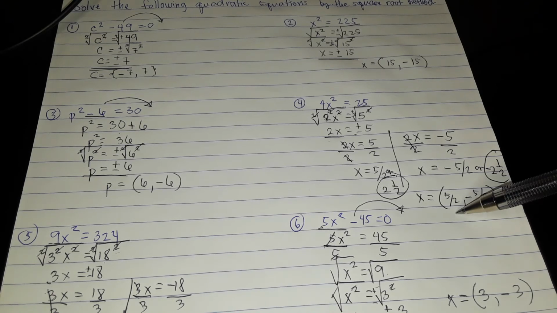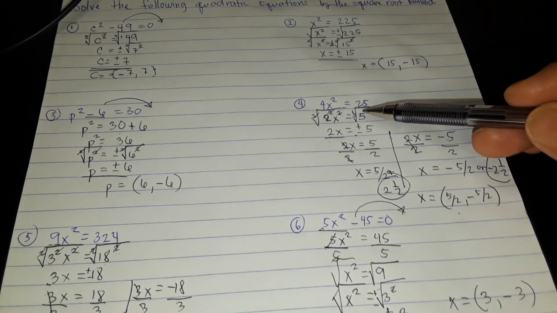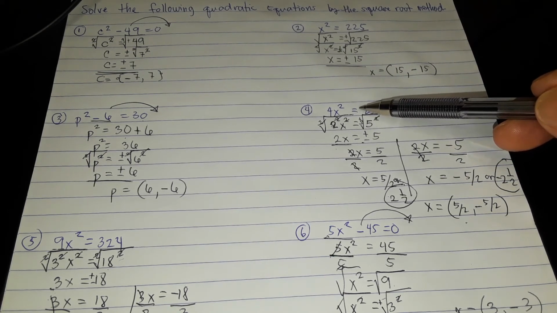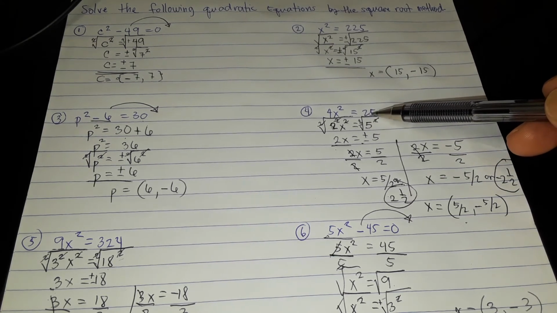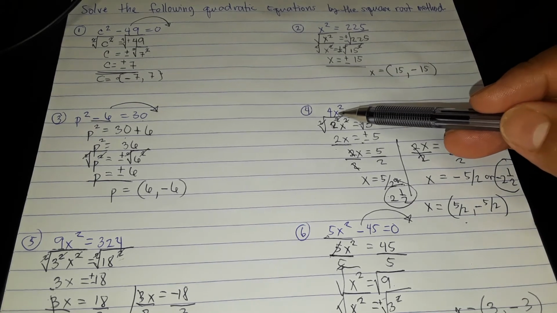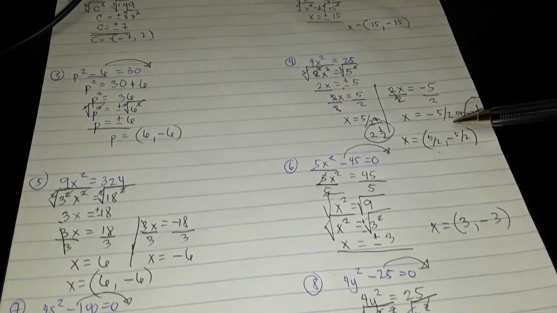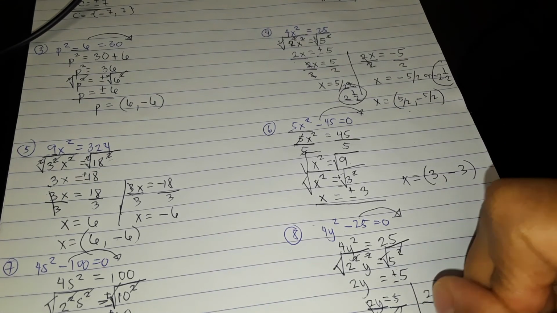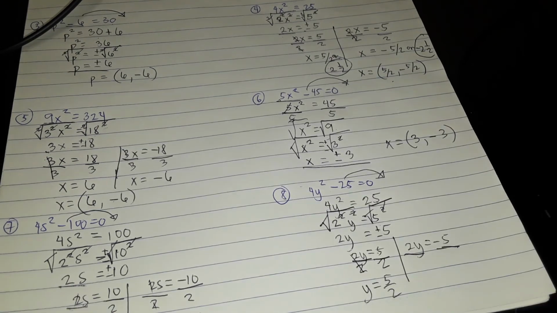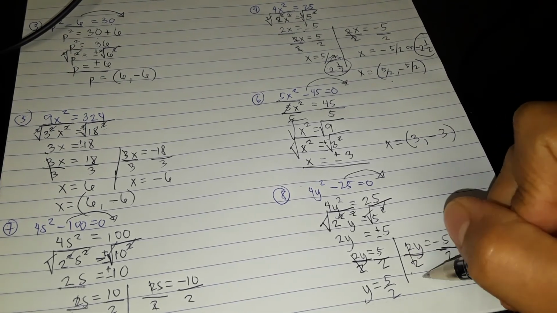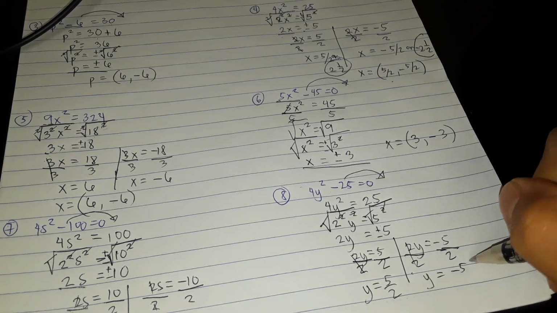Okay? So, what is the difference of these two? Sa number 4. Ang pagkakaiba lang nila, si 25 ay nasa right na siya dati ng equal sign. Okay? Dito inilipat lang. And of course, the variable x. X doon, y dito. So, pareho lang sila. So, meron na tayong y is equal to 5 halves. And of course, y is equal to negative 5 halves.